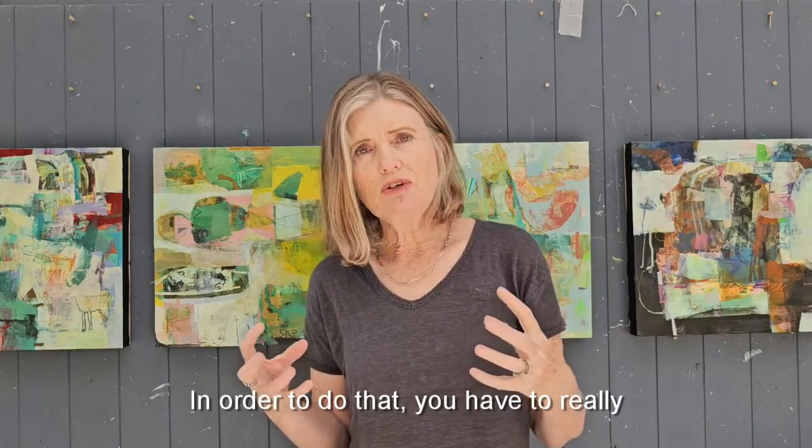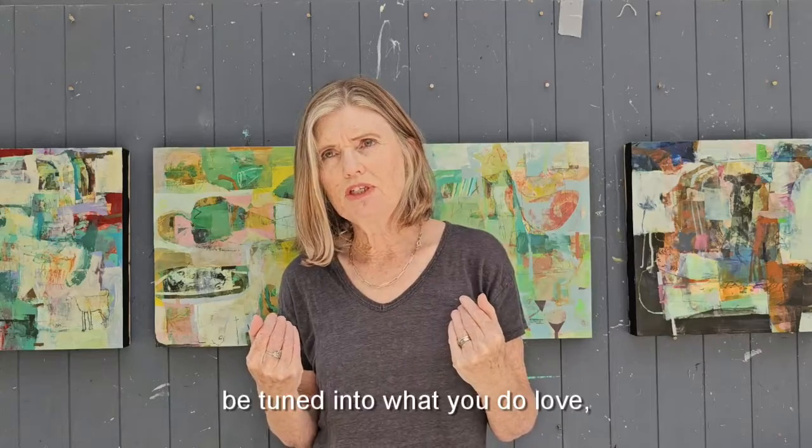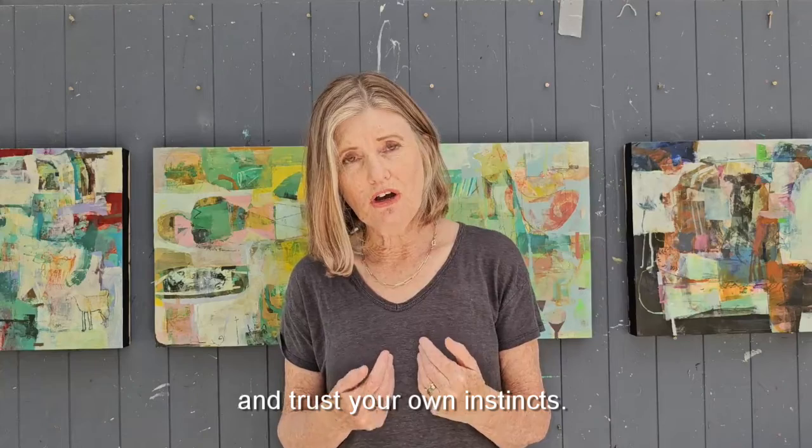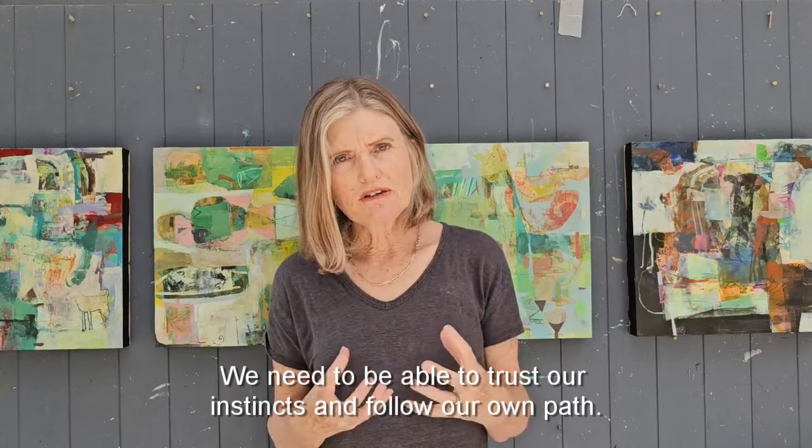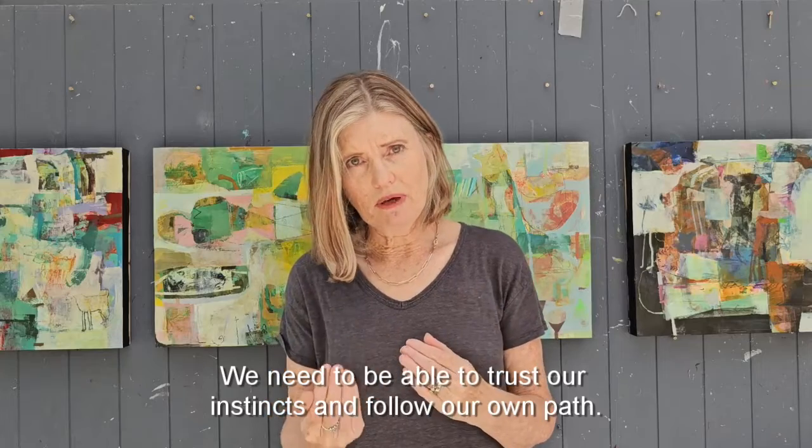In order to do that, you have to really be tuned into what you do love and trust your own instincts. So we need to be self-aware. We need to be able to trust our instincts and follow our own path.